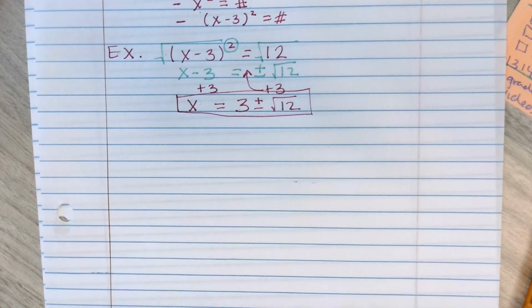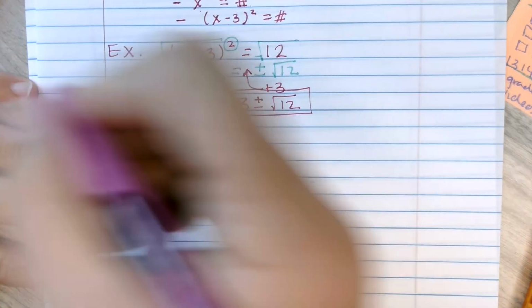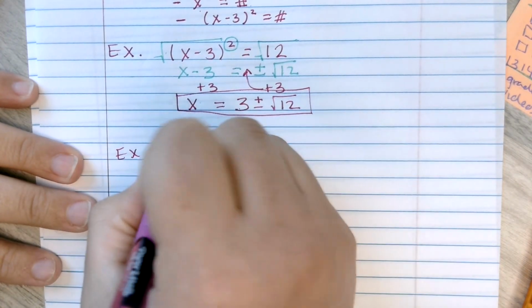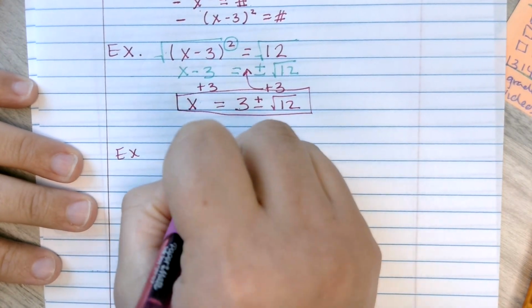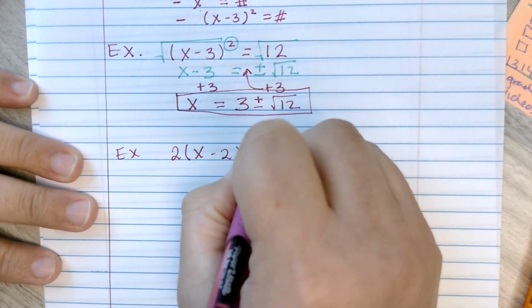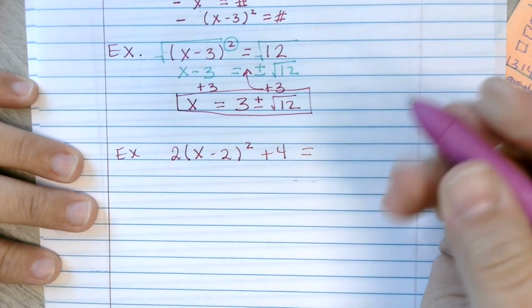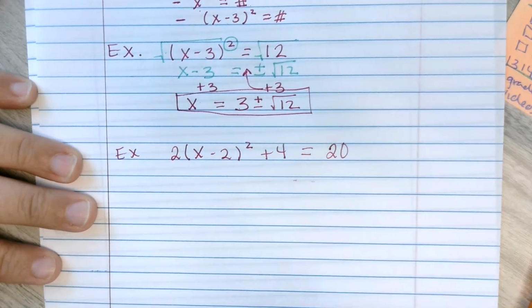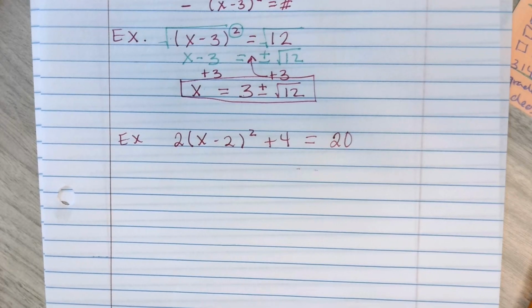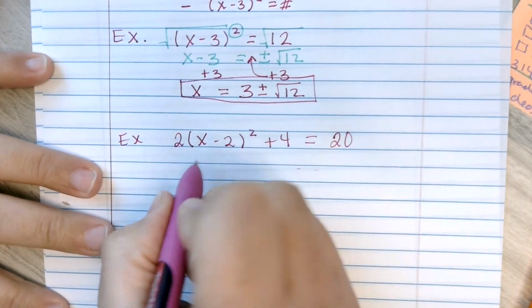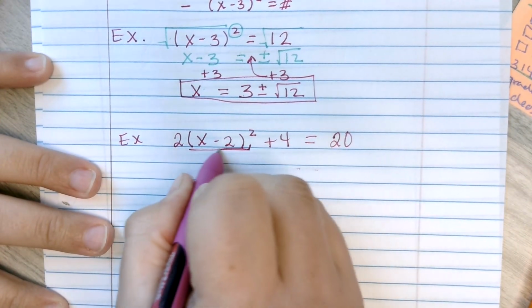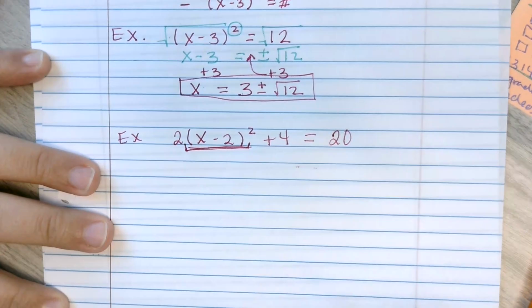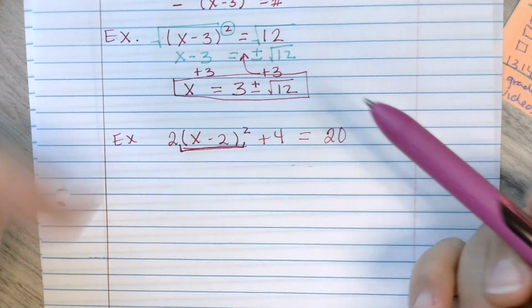There is a problem on your homework that has a bunch of stuff added to it. So let's say we have 2 times x minus 2 squared plus 4 equals, I don't know, 20. For this problem, I have to first isolate the x squared before I can use the square root method.